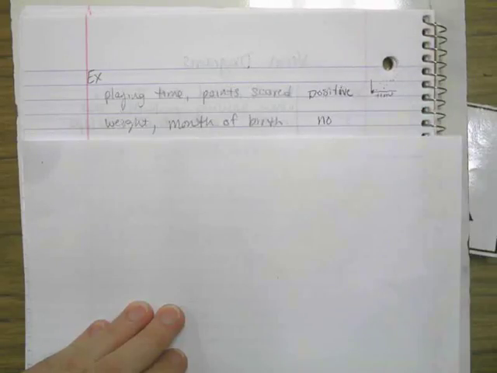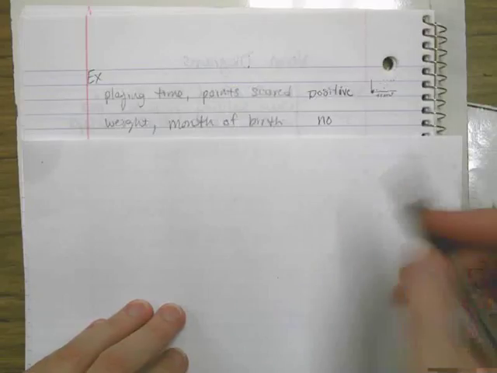Your weight has nothing to do with the month that you were born in. People who were born in September are not any heavier or lighter than anyone born in December. It doesn't say anything about the year you were born, only the month of birth. So these will be kind of random.